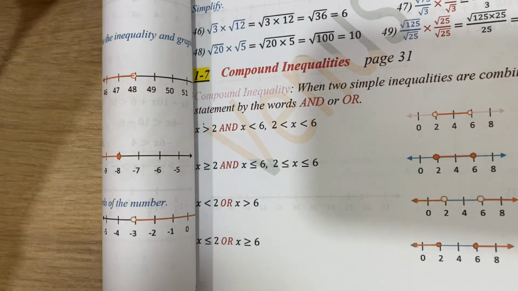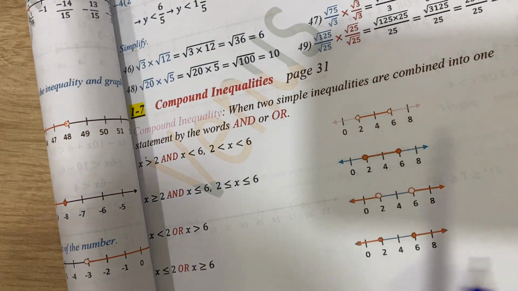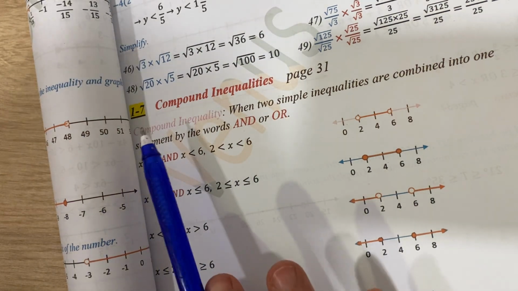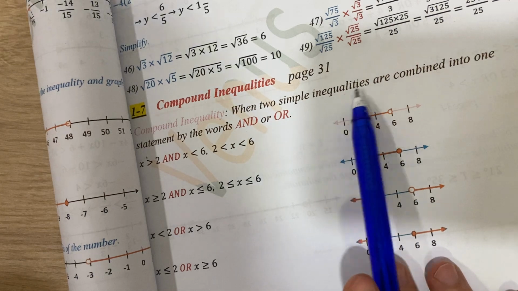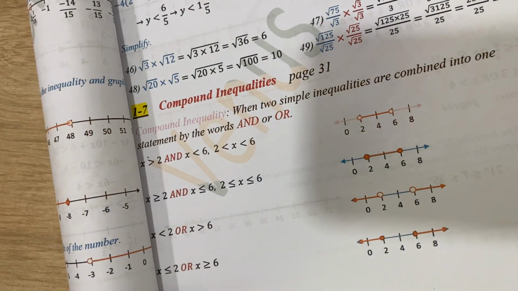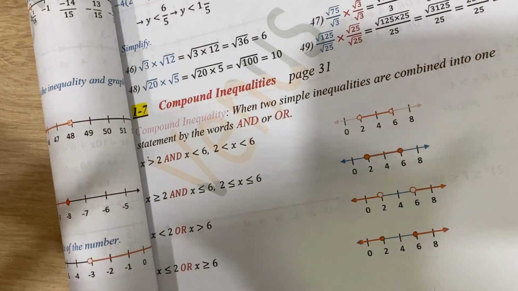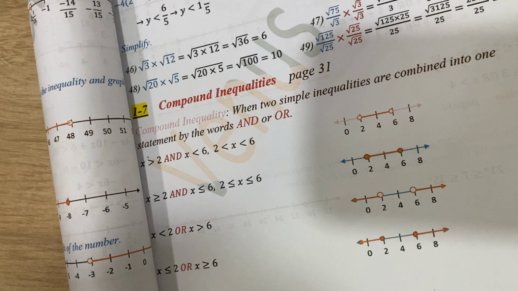Hello students, today we will explain compound inequalities in lesson 7 in chapter 1. We have a compound inequality when two simple inequalities are combined into one statement by the words "and" or "or". That means we have greater than and then less than, in one statement with two inequality signs, students.